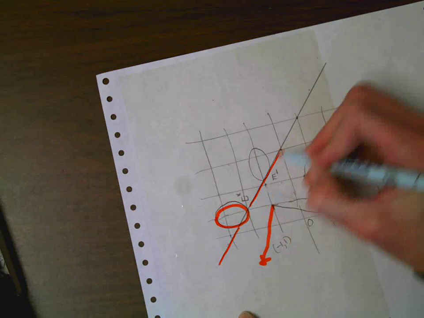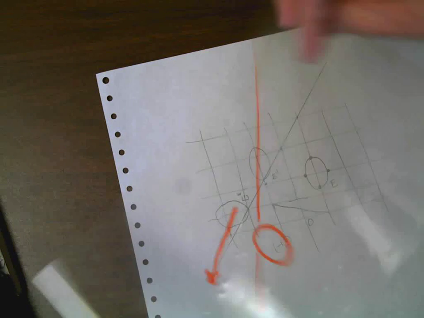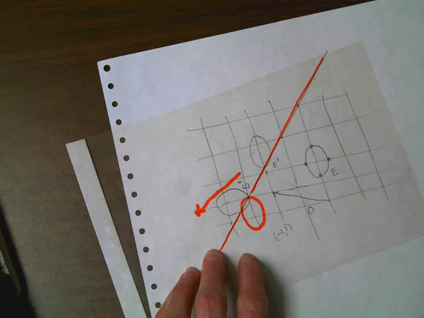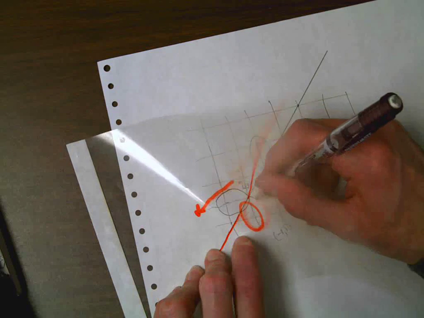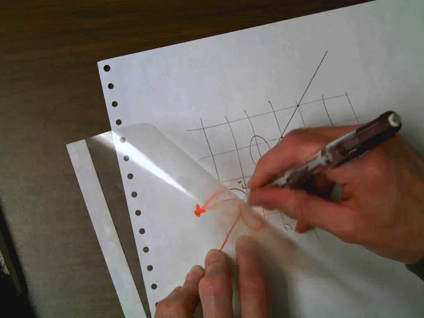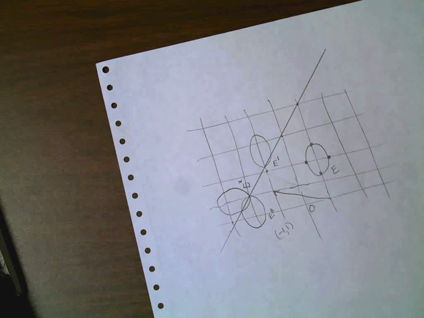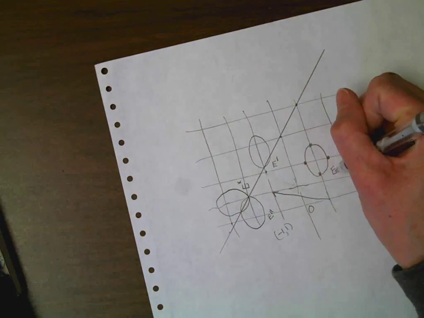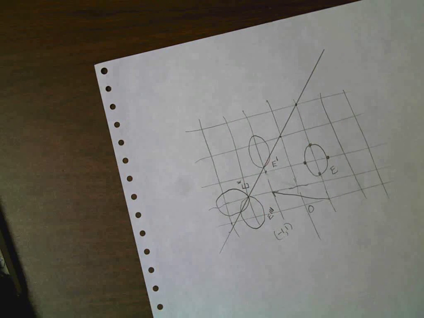So let me draw the reflection line right here. So I'm going to reflect it. So ready, pick it up, reflect it over, and boom, that's where it ends up. So let's look at drawing this one. And this would be E prime prime. Okay? So look at how much it changed in those three different transformations. Remember, this is the pre-image, image prime, image prime prime.